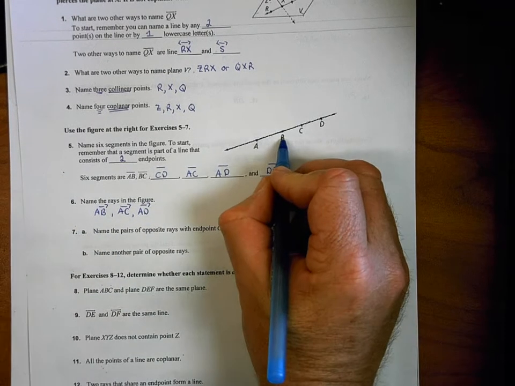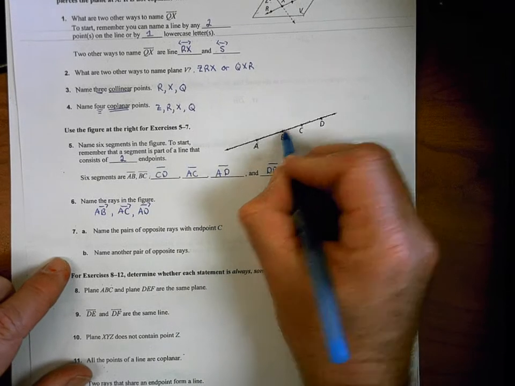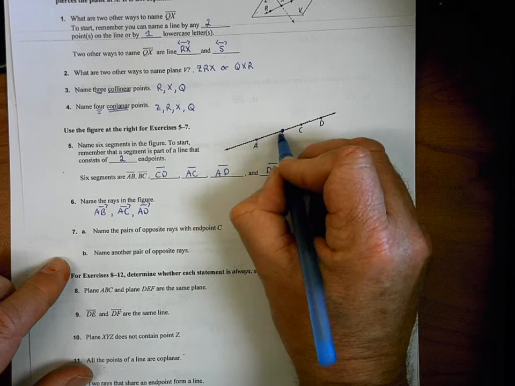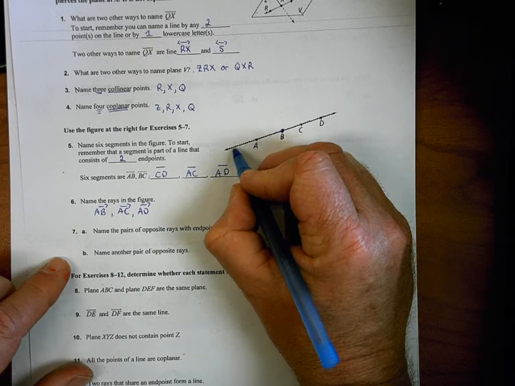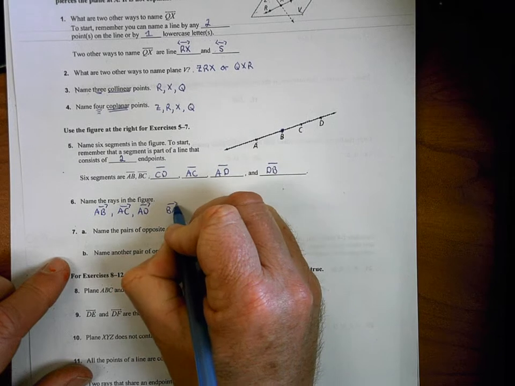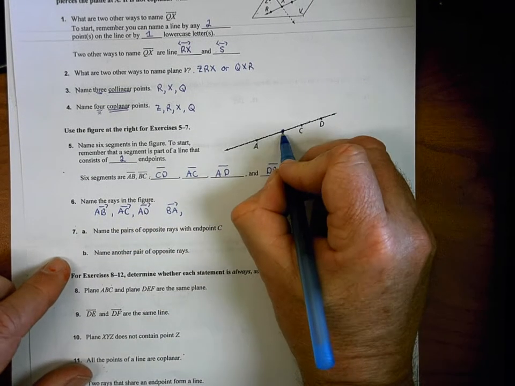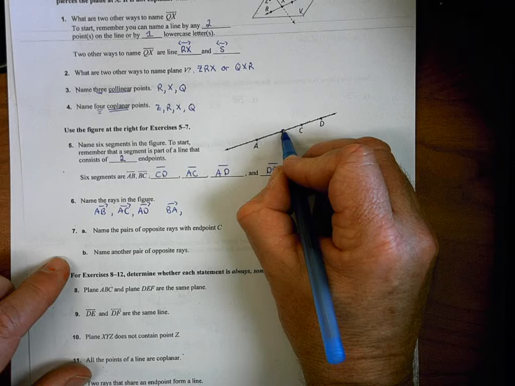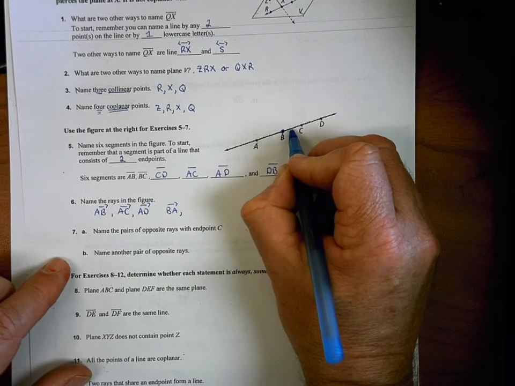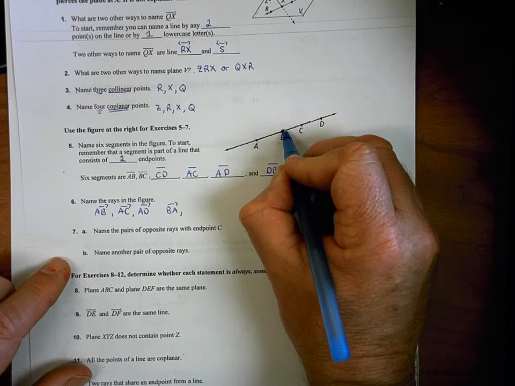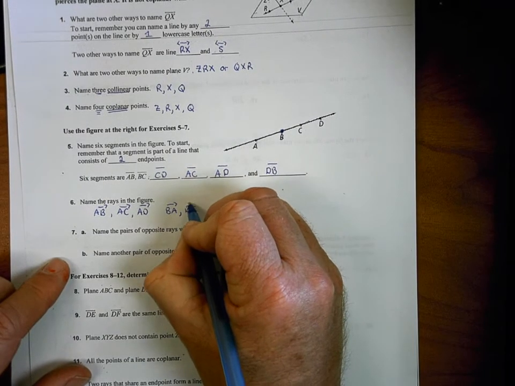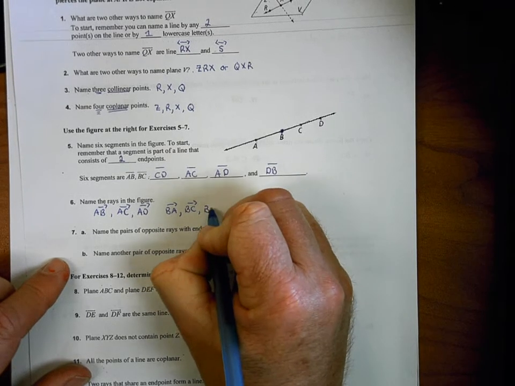Okay, so that would be 3 rays that I could start at point A. Now I go to point B, and I do the same thing. If I started at point B and followed this ray going down to the left, you can see that it goes through A, and it keeps going. So starting at point B, I could have ray BA. Now if I go back to B and go the other way, you can see that B would be my endpoint. I could follow the ray in this direction through C. I could follow it through D. So 2 other rays I could write that start at B would be ray BC and ray BD.